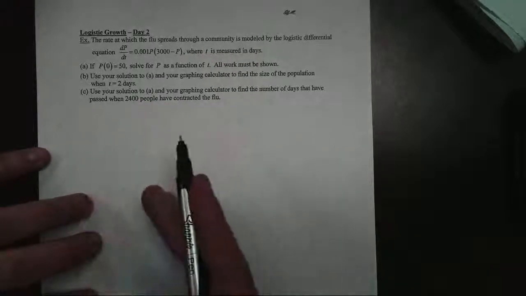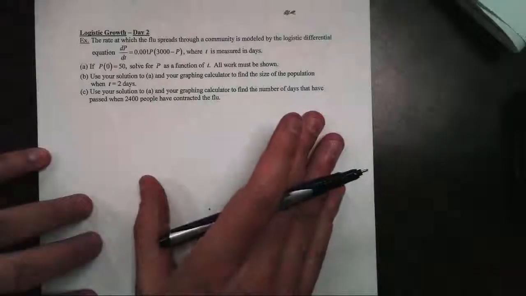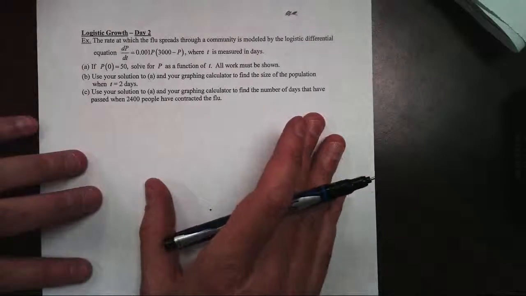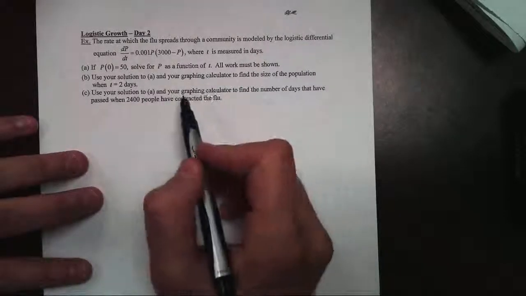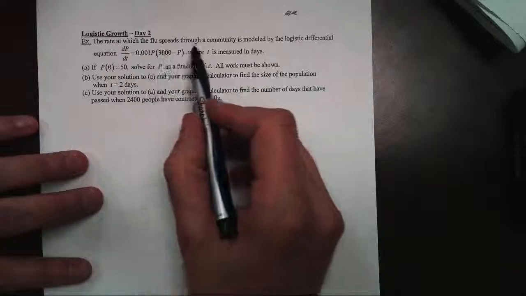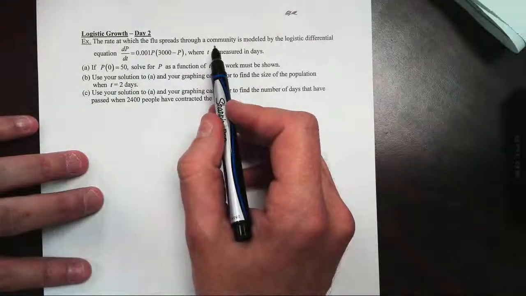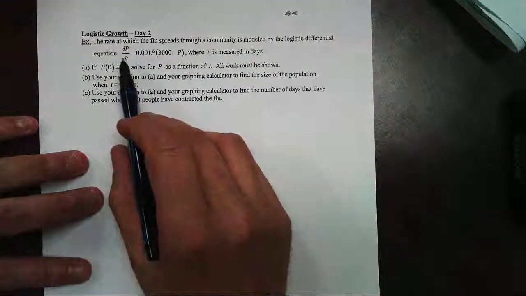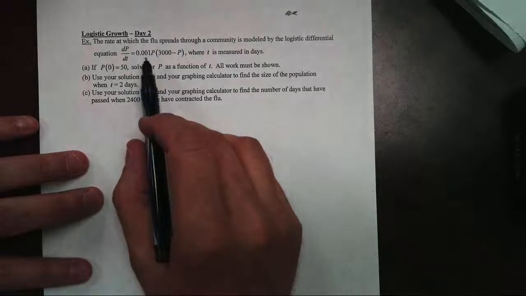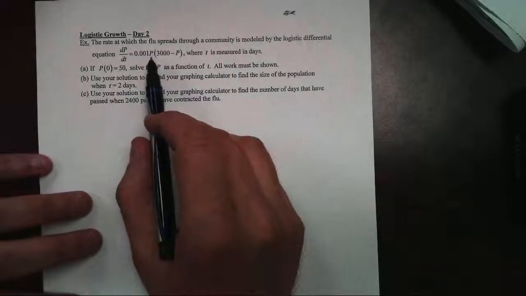Yesterday we talked about logistic growth. Today we're going to continue on that, but today we're going to solve logistic growth equations. So let's talk about a community in this problem where the flu is spreading through the community, and this differential equation models the rate at which the flu is being spread.